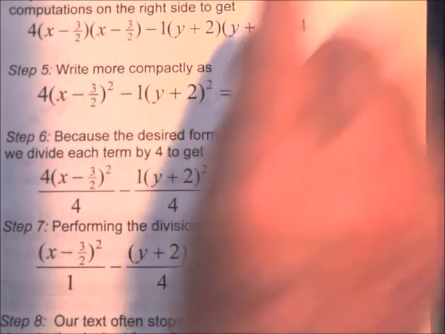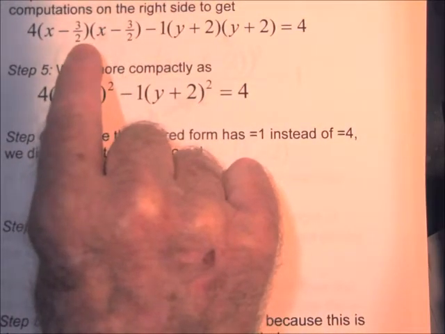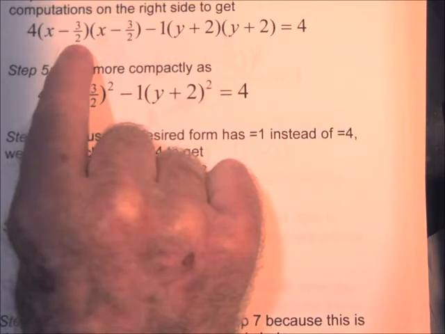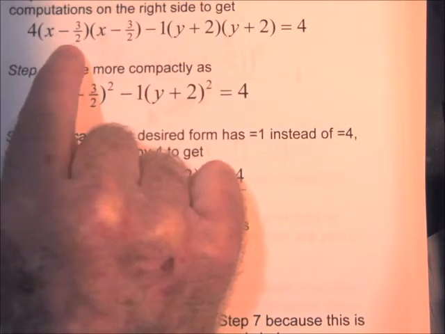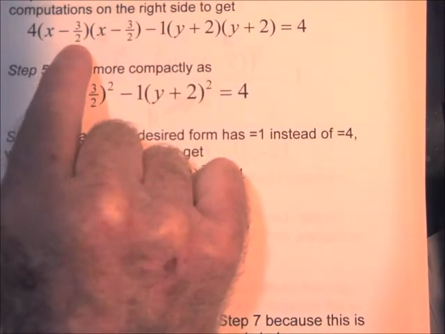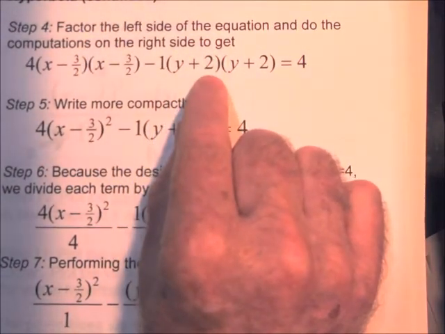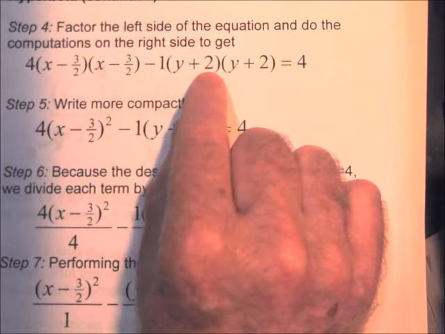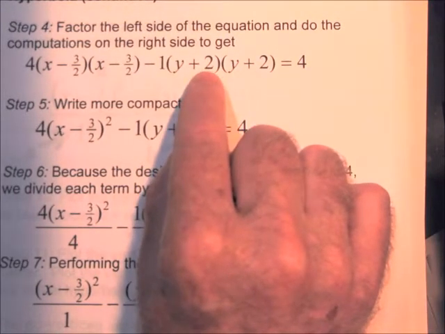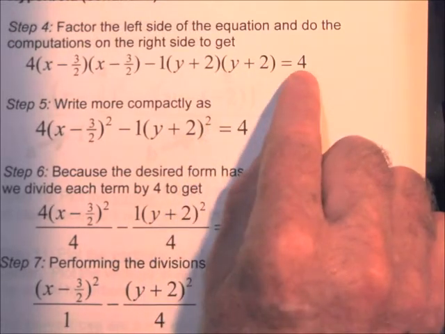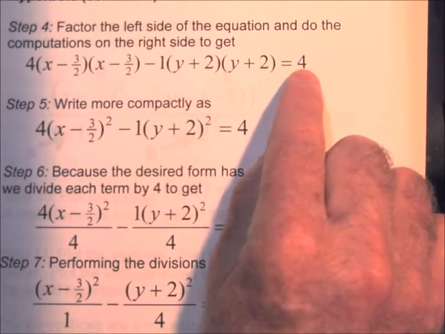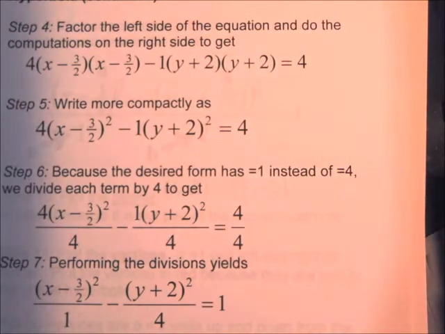Now we can factor each term on the left side of the equation. We're looking for x times x, which is x squared. We're looking for two numbers that multiply to 9/4 and add up to negative 3. What works is negative 3 halves times negative 3 halves. For the y terms, we're looking for two numbers that multiply to 4 and add up to 4. What works is 2 times 2. The right side of the equal sign, we just do the computations there, and that comes out to be 4.